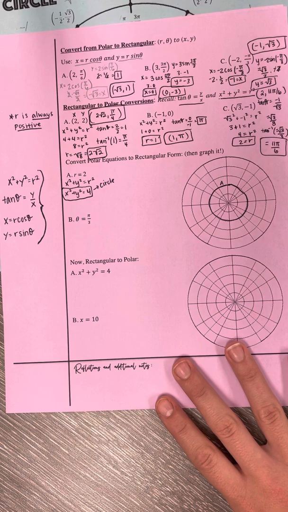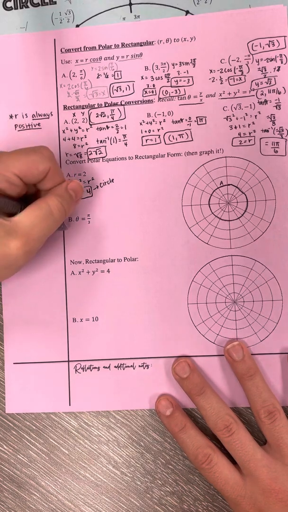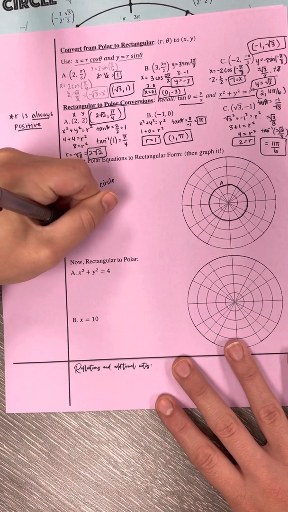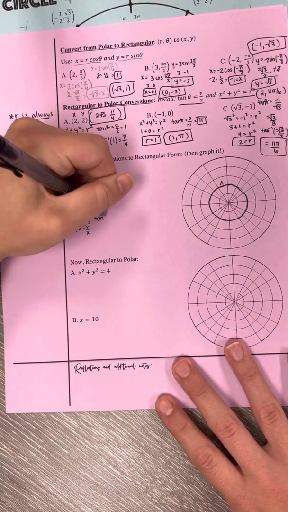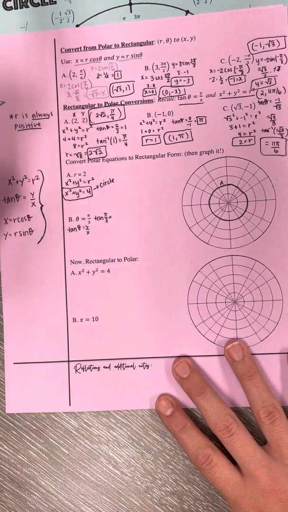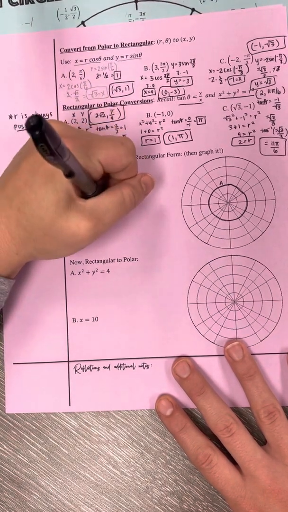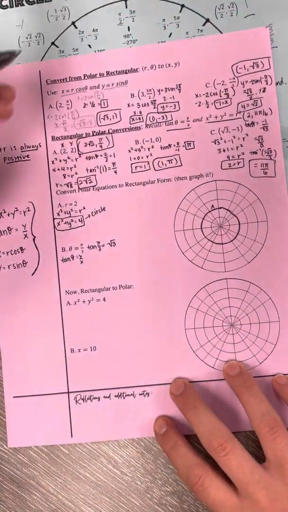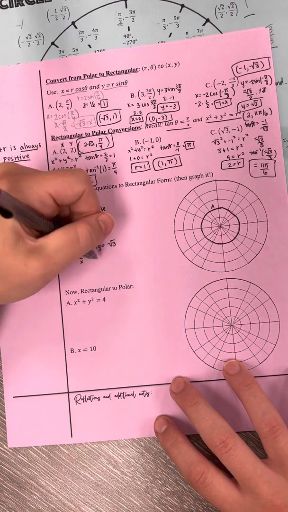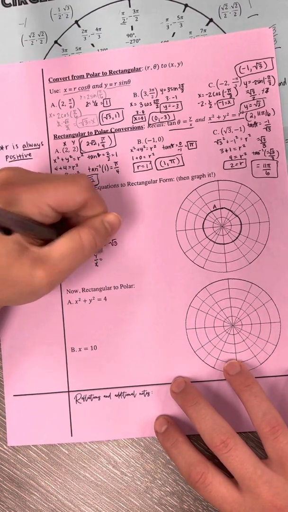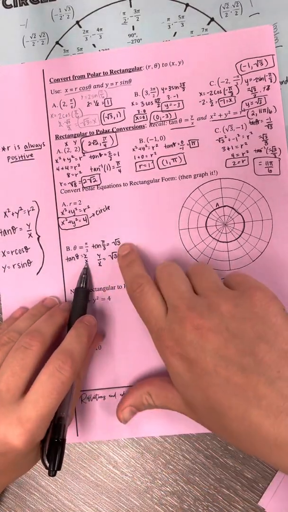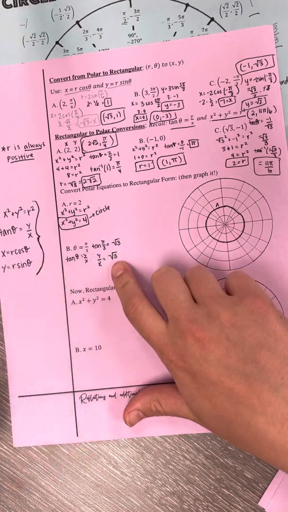All right, for B, we have theta is equal to pi over 3. So for this one, we're actually going to use tangent. Tangent theta is equal to y over x. So tangent pi over 3 is equal to square root of 3. And you can look at your unit circle for that, but I have it right above. So then we're going to replace that with y over x is equal to square root of 3. Since tangent theta is equal to y over x, and y over x is the square root of 3, I've just gone ahead and set those equal to each other.